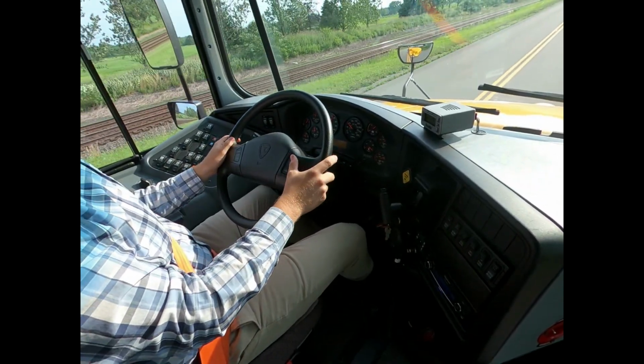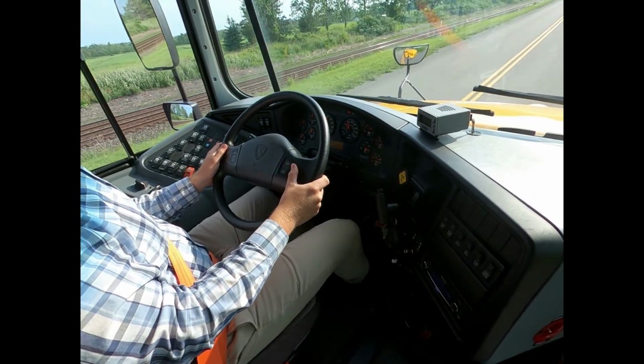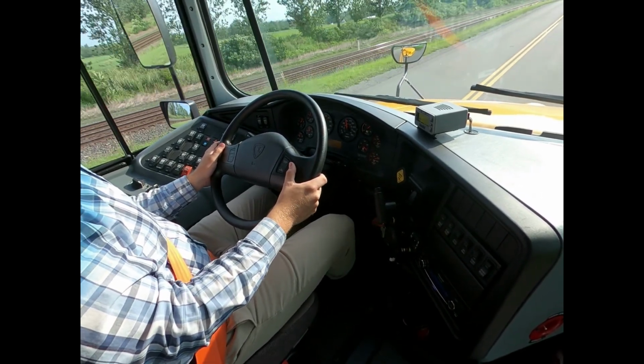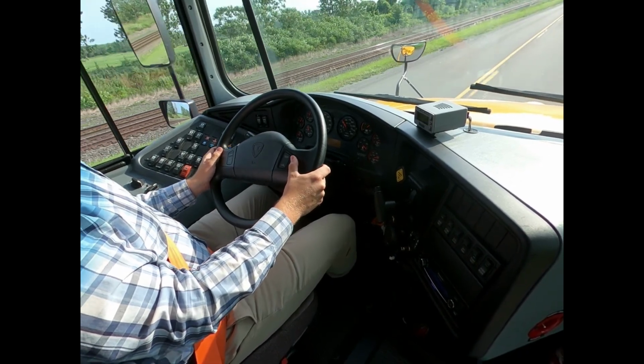CE buses are equipped with a master switch reminder. Pressing the amber on-off button with the master switch in the off position will sound an audible tone and display the message, "Turn on master flasher," on the instrument cluster.